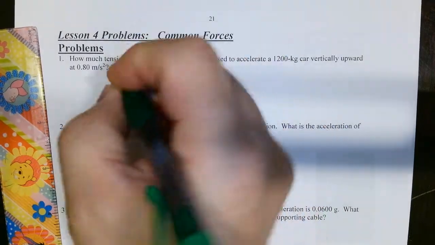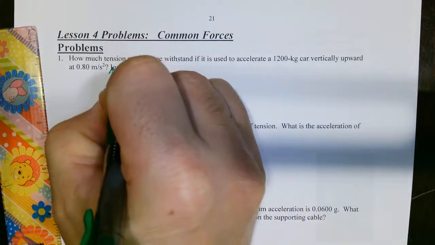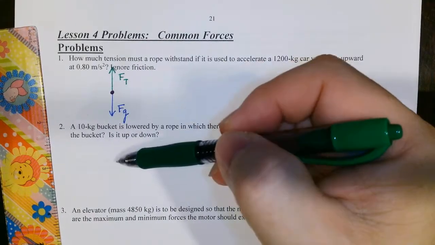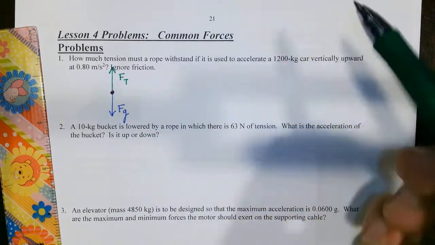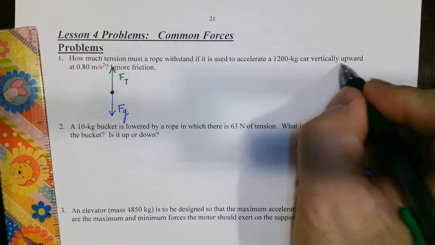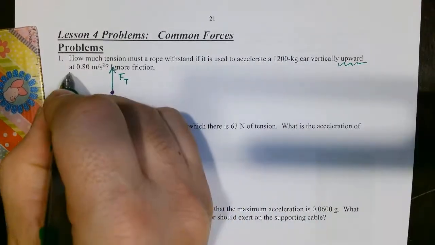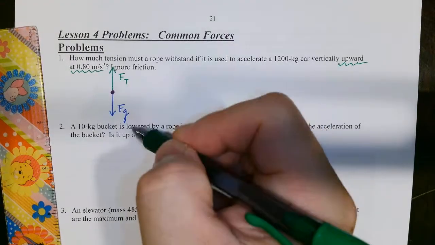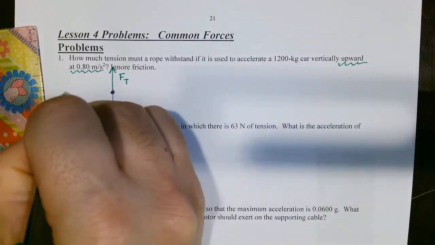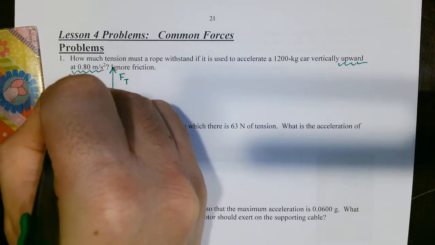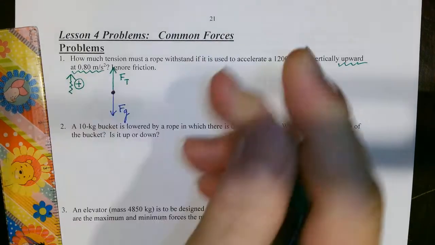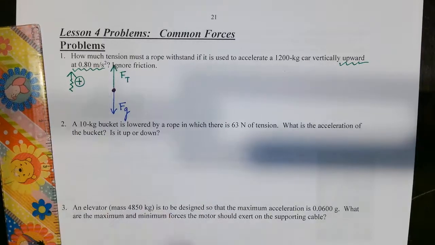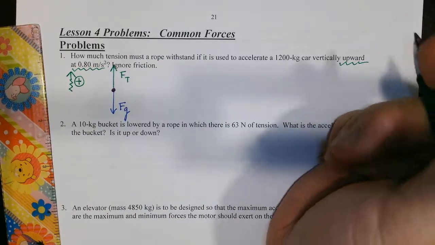Now, if the force tension is less than this Fg, this thing's going to accelerate down. But since it is moving vertically upwards with this much acceleration, your force tension better be bigger than your Fg, right? And I'm going to consider the direction up to be positive because that's the direction of motion. And that's very important to indicate every time you solve a problem, all right?